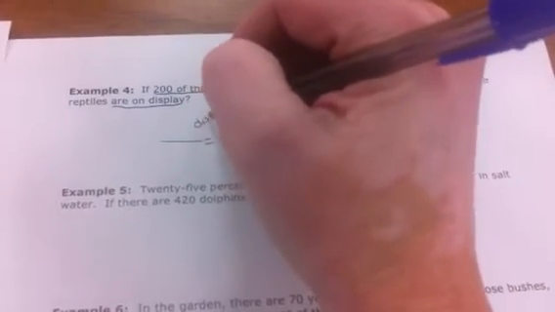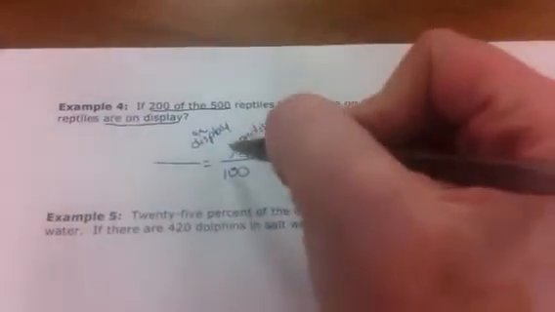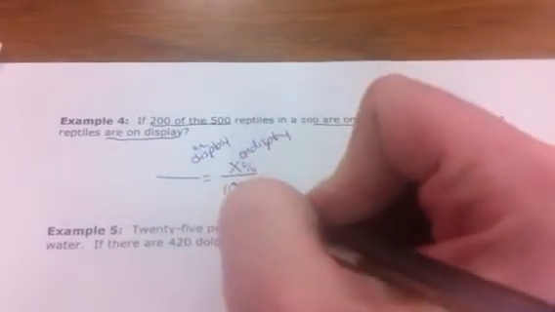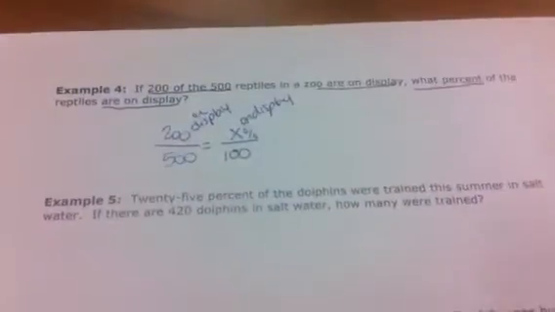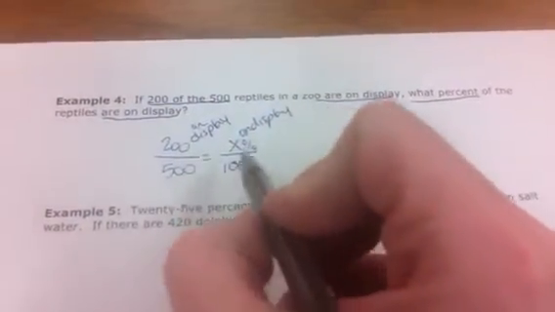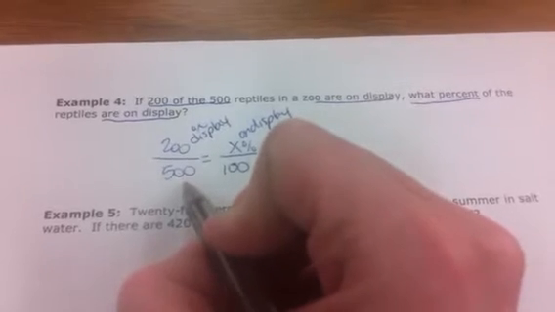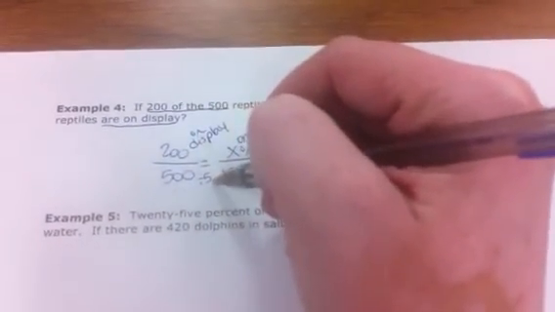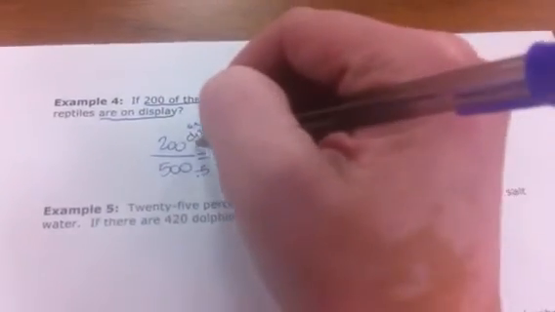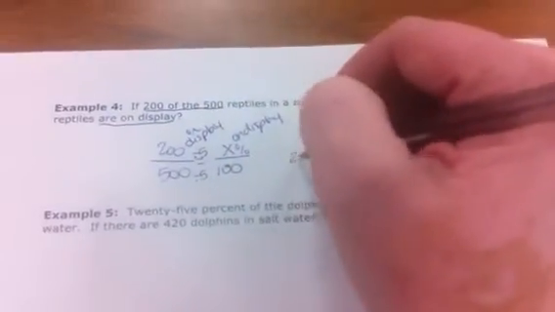So on this side, it's how many are on display. So how many are on display? It says 200 of the 500 are on display. So 200 out of 500. You could cross multiply, or how many hundreds make 500? 5. So I could divide by 5. 500 split 5 ways is 100. So 200 divided by 5.